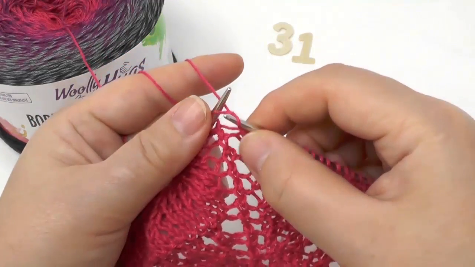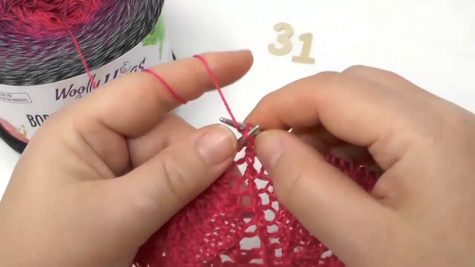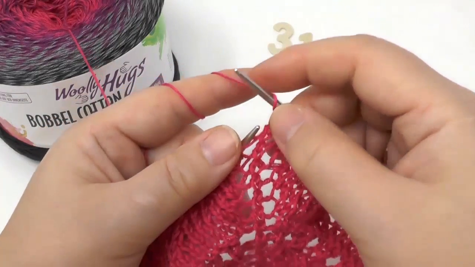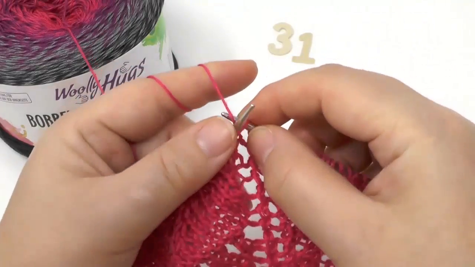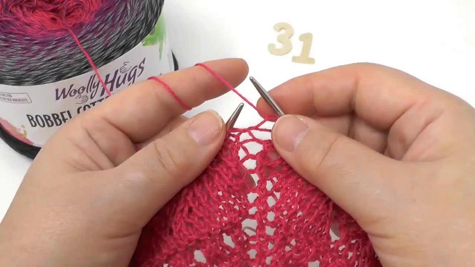Then we end with 1 knit stitch, a yarn over, knit the middle stitch through the back loop, yarn over, and knit 1 stitch. Then we start the yellow box pattern repeat.